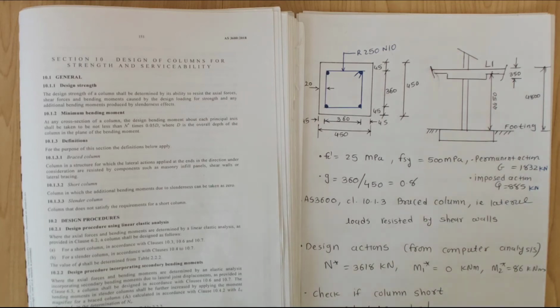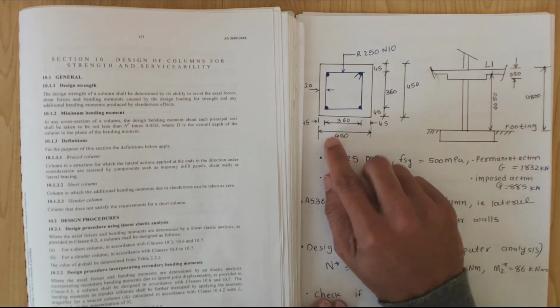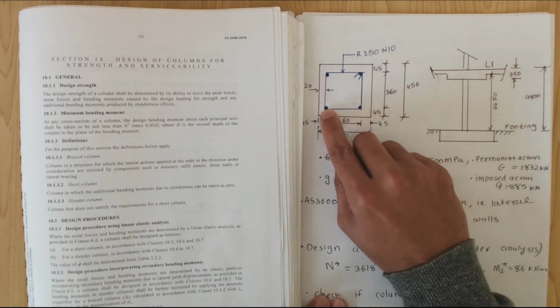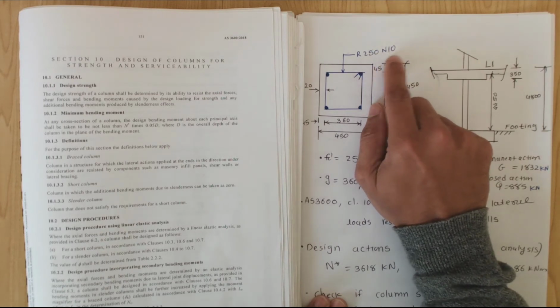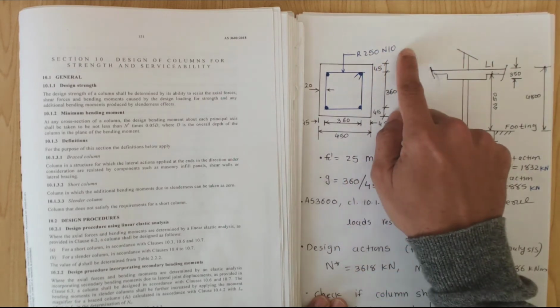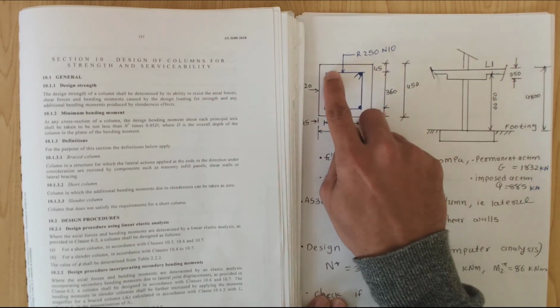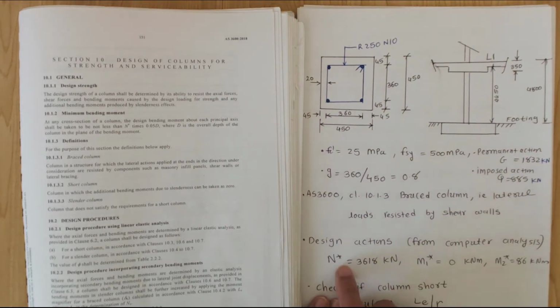This video explains the example of designing reinforced concrete columns. It has a cross section 450 by 450. The fitments given in the example are R250 and 10 fitments. Now we need to know the reinforcement required for a particular design load and design moments.